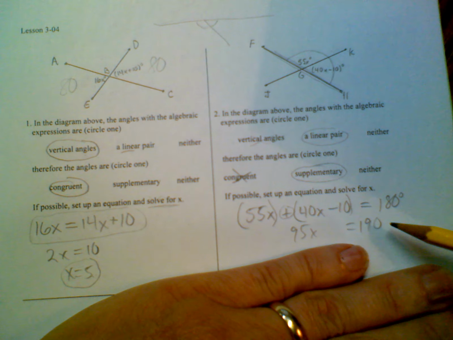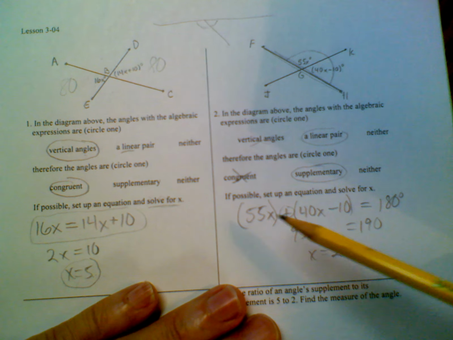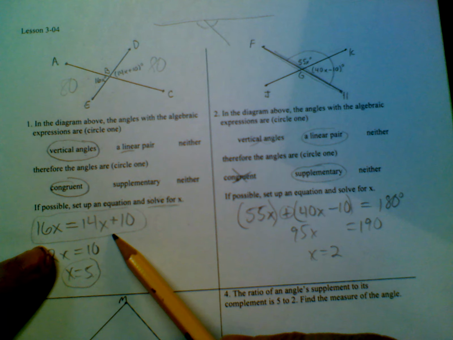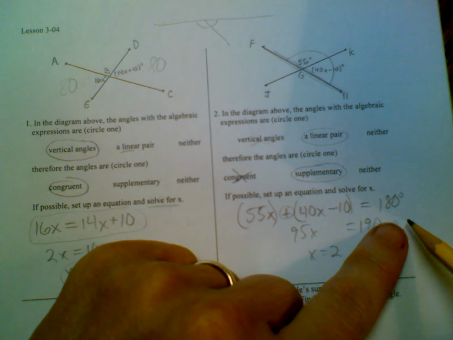A lot of tonight's homework assignment is about recognizing how the equation must be set up to get you off on the right foot. That is the decision that you're going to be making over and over on the homework. Is the equation two angles equal to each other, or is it two angles adding up to 180?